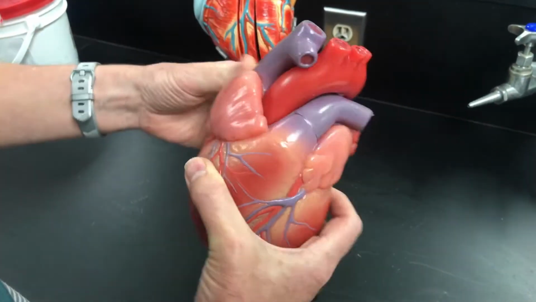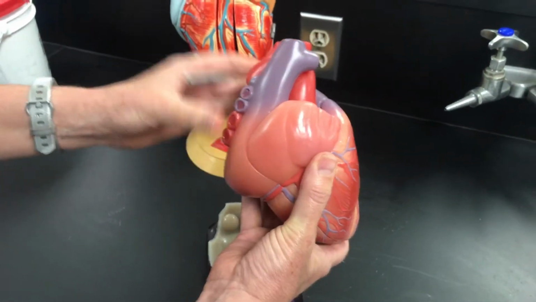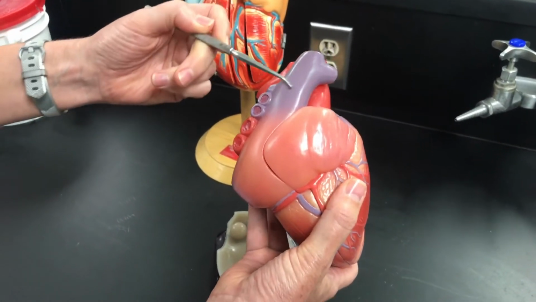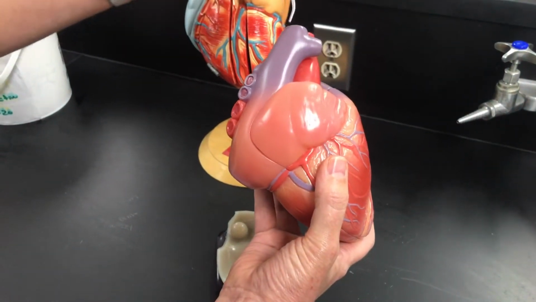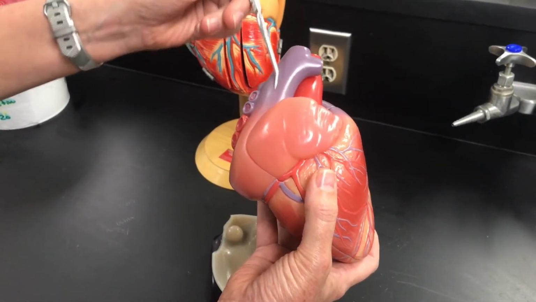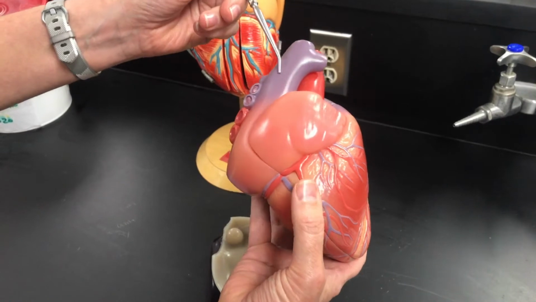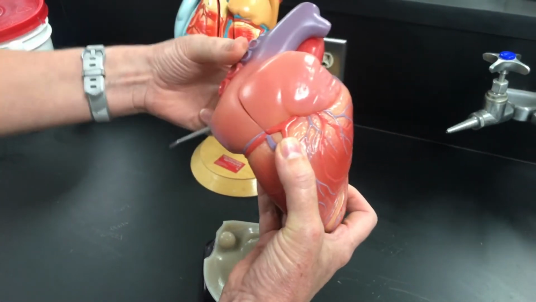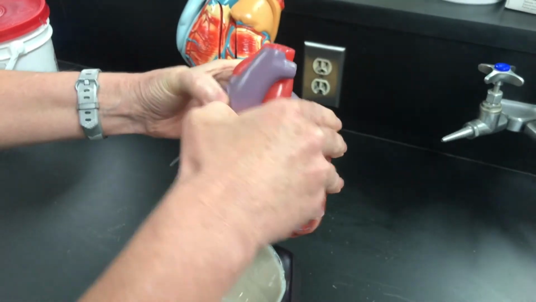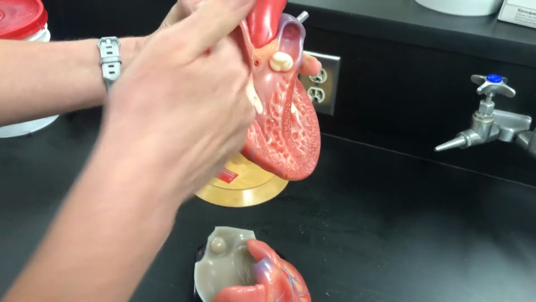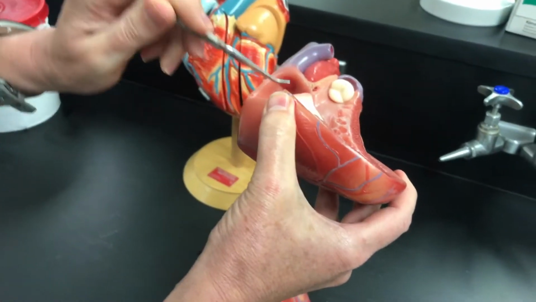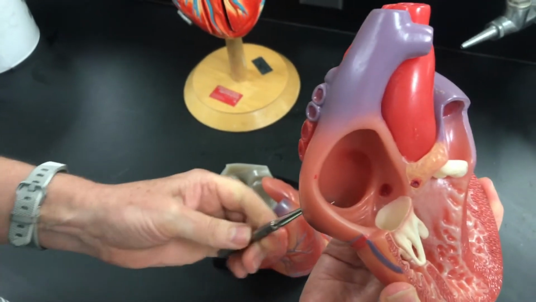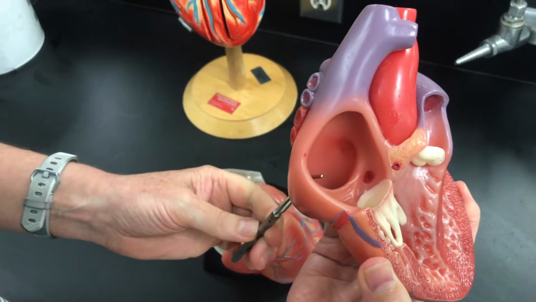Behind the aorta, I'm going to spin here like this, you can see this purple vessel, so you know this is a vein. This is the superior vena cava, and you will also have an inferior vena cava. Both of these are going to feed into the right atria. You can see this one's coming in from here, and the inferior would be coming in from below.